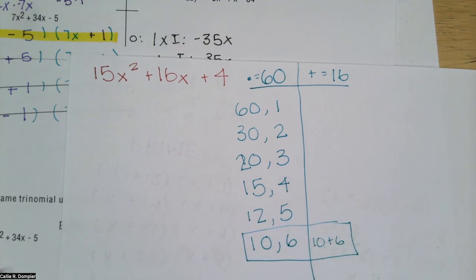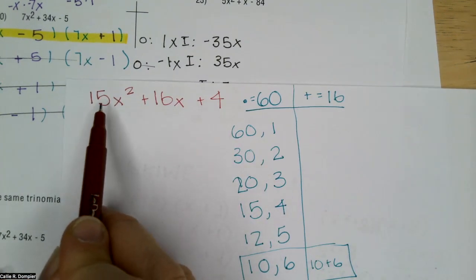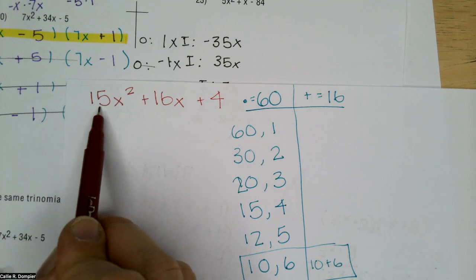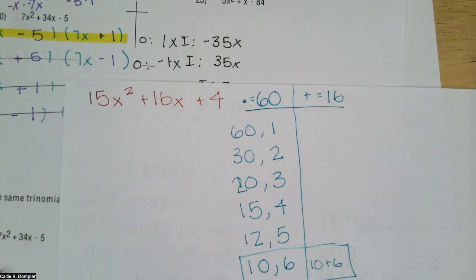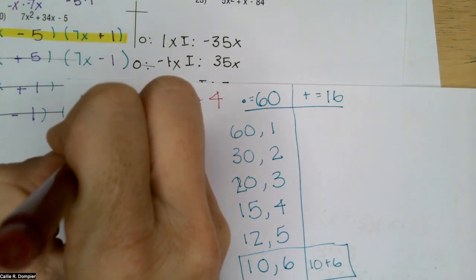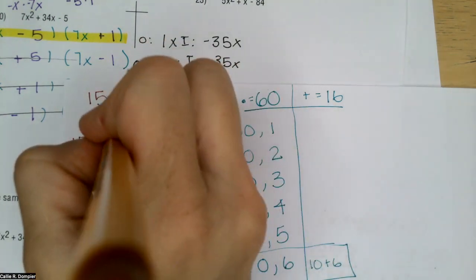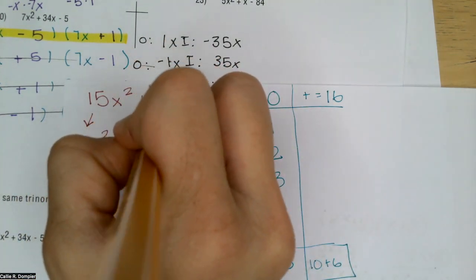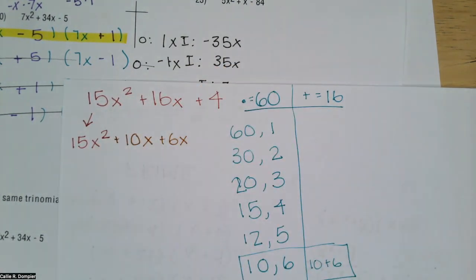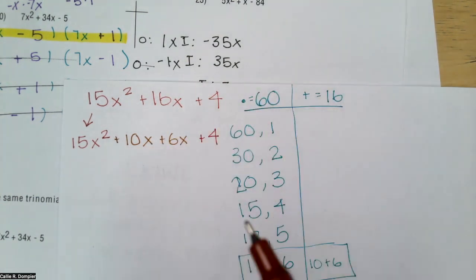Good. All right, because this is not a 1, we don't know what it is, right? We don't know how 15 is going to factor. What we're going to do instead is leave A the same, and then 16x is going to become 10x and 6x. It does not matter, I promise you, which order you do it in.